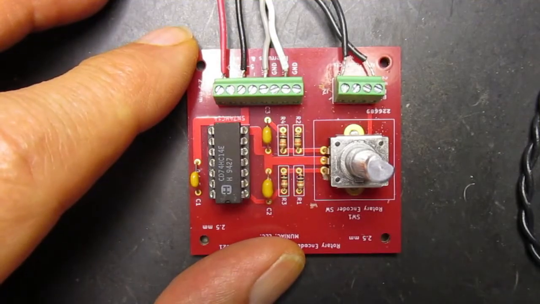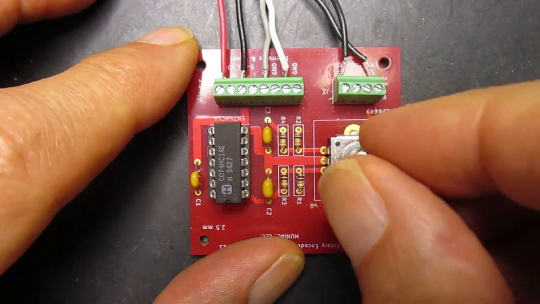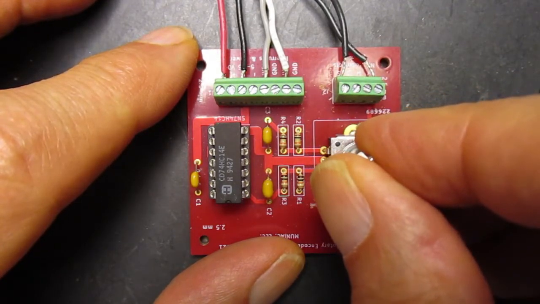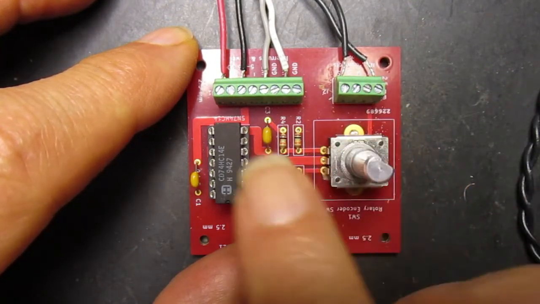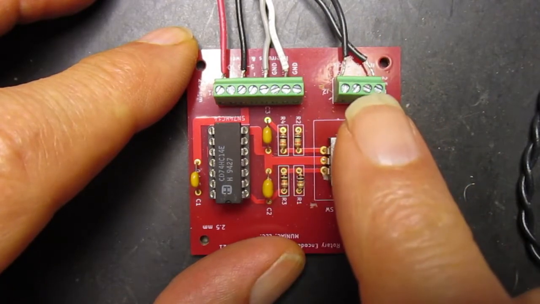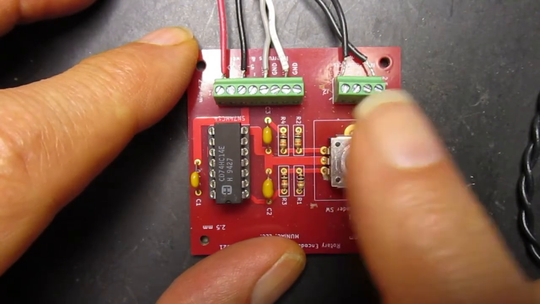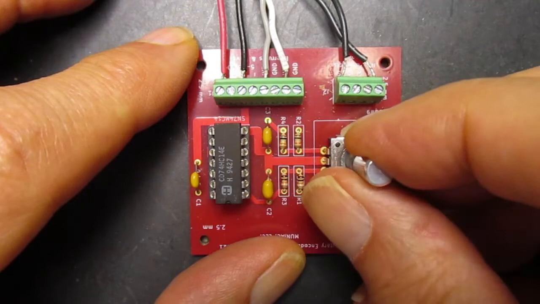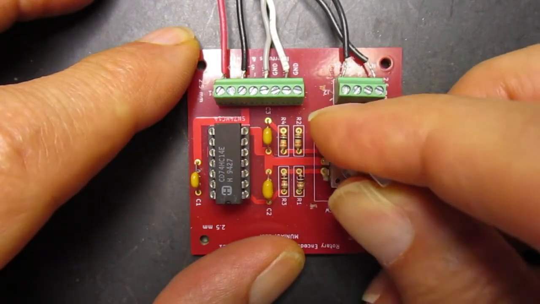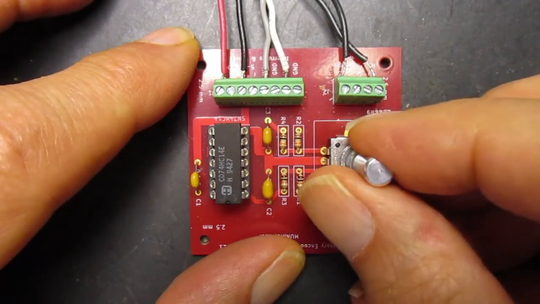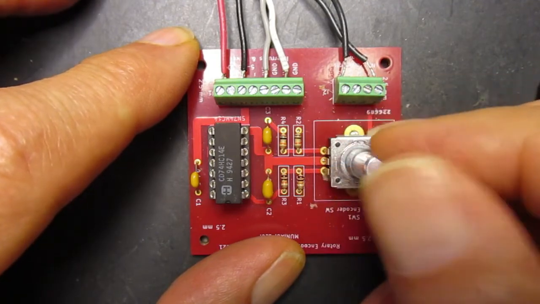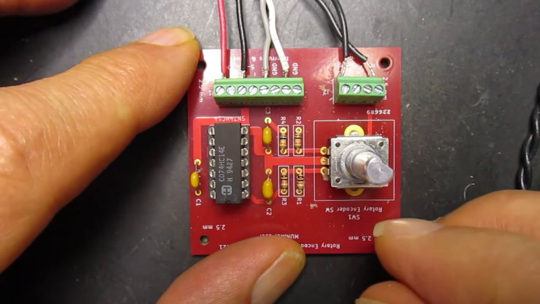Here's our input device. It's a rotary encoder dial with a PCB. The details of this have all been covered in a previous video, so I won't go into that here, but basically all we have is the ability to go counterclockwise and clockwise, which triggers interrupts, which allows us to read the position of this dial in software.